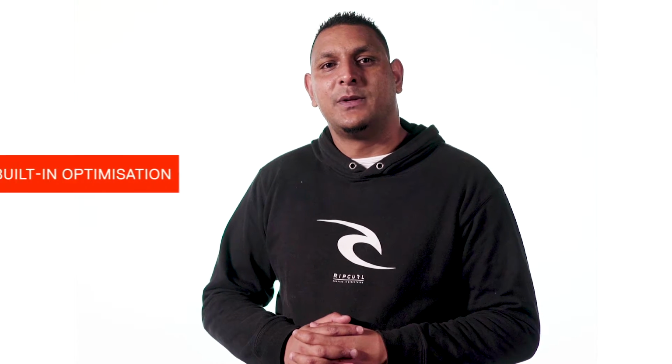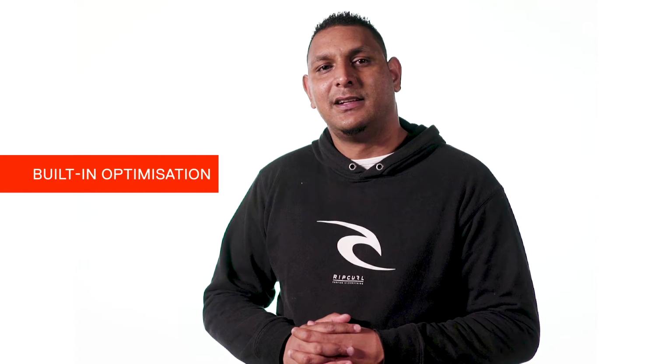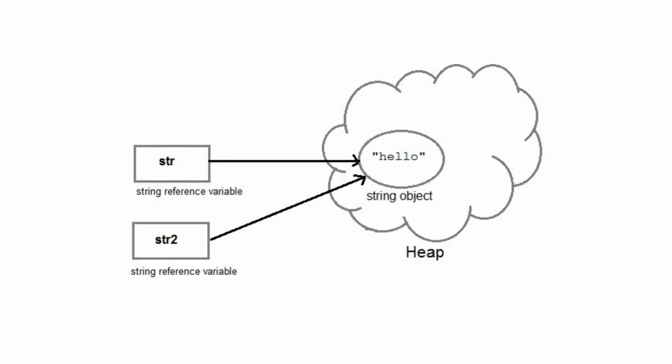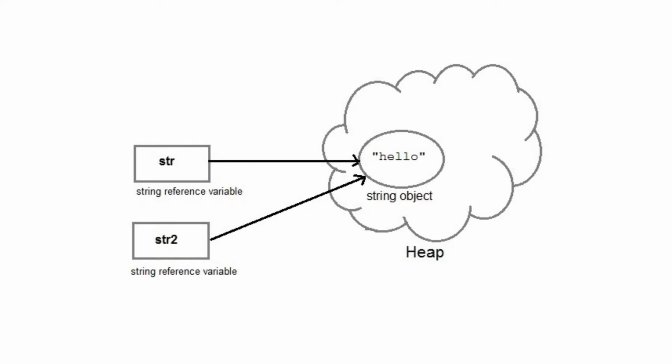Strings have a built-in optimization to limit the number of strings in memory. Every time you declare a string literal with quotes, the Java Virtual Machine will check in a special area of memory called the string pool. If the pool already contains the new string, then your new string instance will actually be the instance already in the pool. If not, the string is added to the pool. This process is known as string interning. It does not occur for strings created in other ways, including any strings created with the new operator.